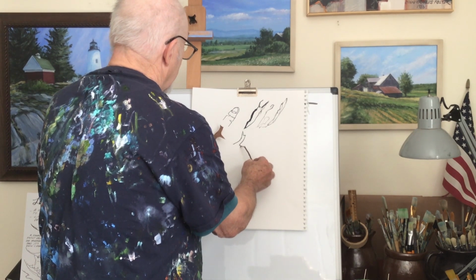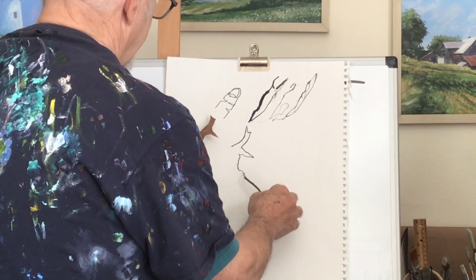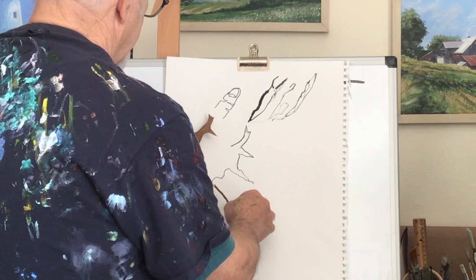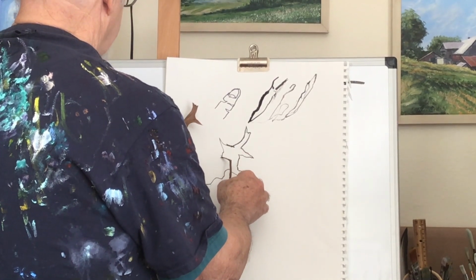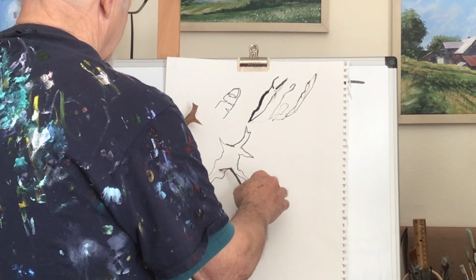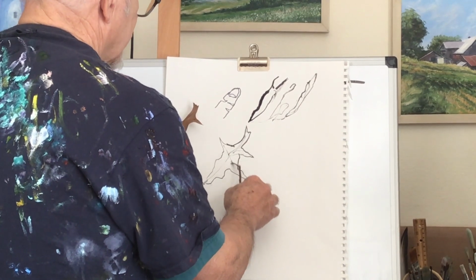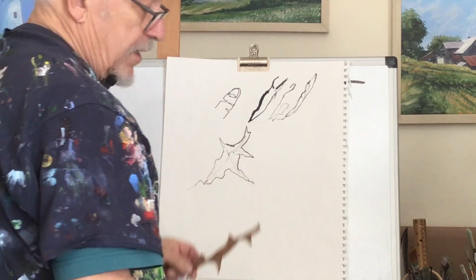You start to draw it like this. You can see that it puts little extra lines in it, and it actually has kind of a natural look to it. Go in and put the lines in for the veins and stuff. But you can see it's quite different than this kind of a drawing, and it's much more varied, I think, and it's kind of fun.